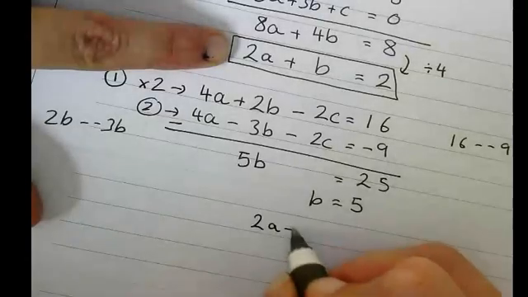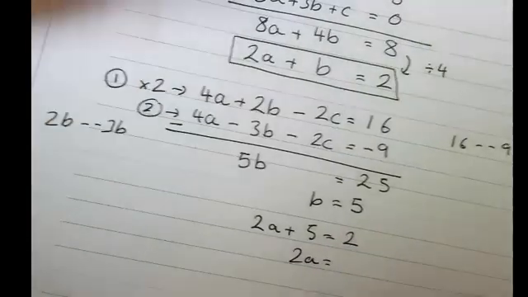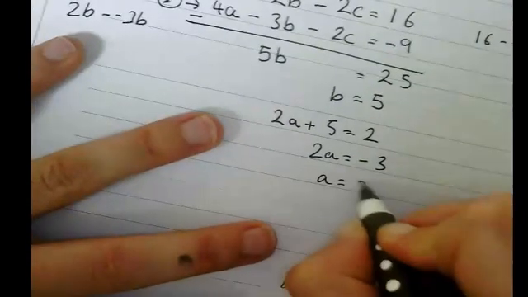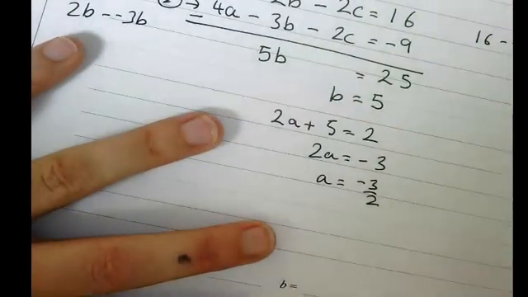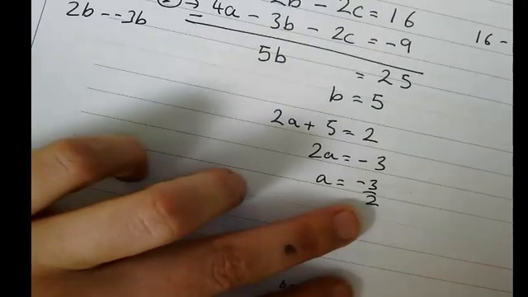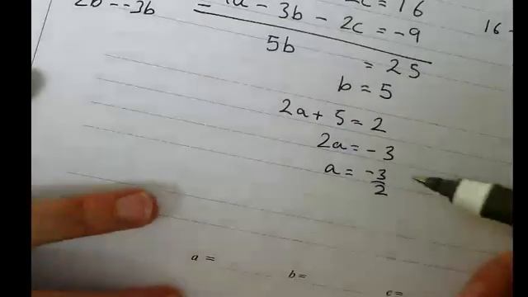So 2 lots of a plus 5 equals 2. So 2 lots of a is equal to -3. So a is -3 over 2. I've got a fraction or a decimal, but it's not a really nasty one. So I'm hoping that that is okay. I've got a nice fraction or a nice decimal.